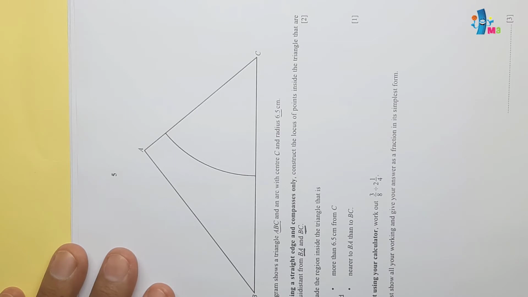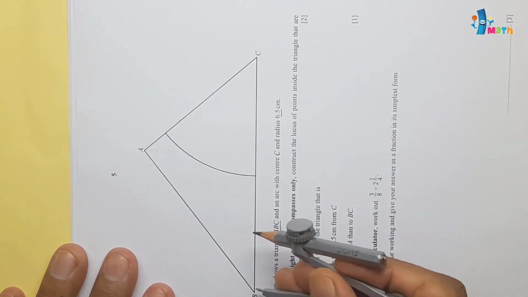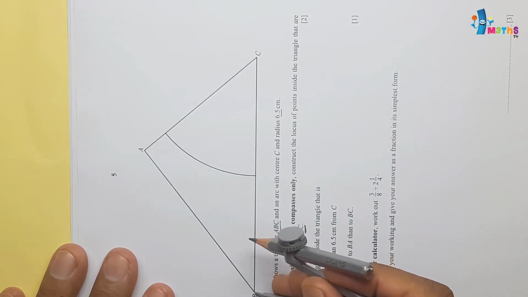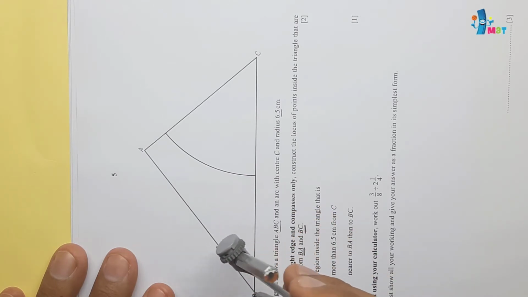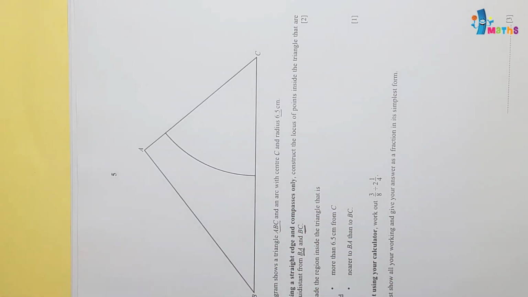So we will be opening the compass like this and putting it at B. After placing it at B, we can make an arc. I'll have to tighten this. Okay, now it is adjusted.